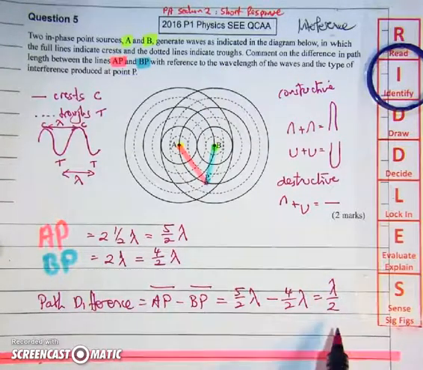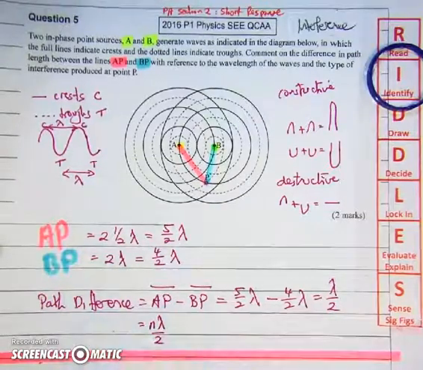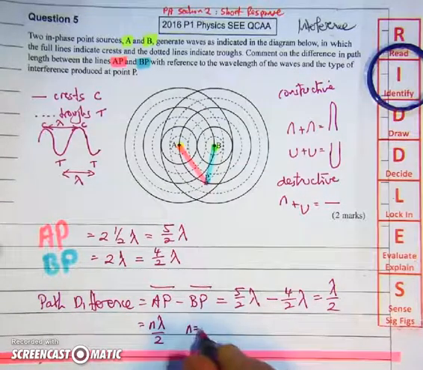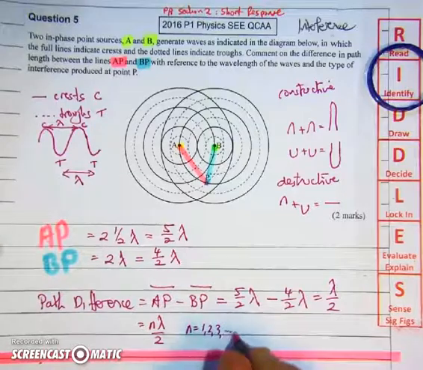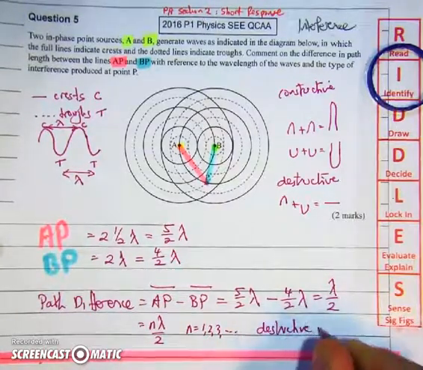So anytime the path difference is n lambda on 2, which is half a wavelength, or 1.5 wavelengths, or 2.5 wavelengths, where n is an integer, that's going to be destructive interference.